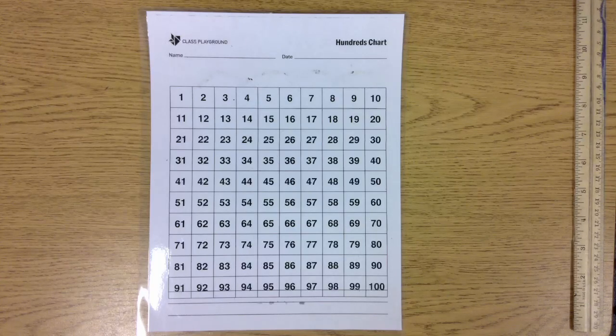This one's pretty obvious. It gives kids a nice visual of numbers 1 through 100, and they can use this as a tool for future reference when they need to start solving for actual multiplication problems. They'll have this tool at their disposal here.